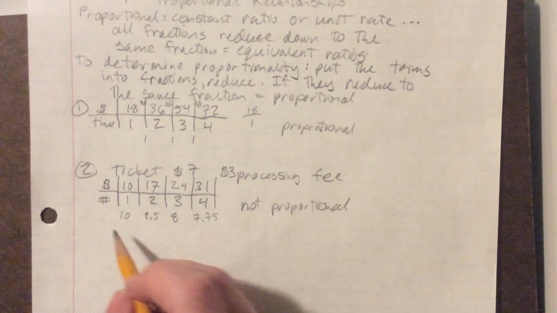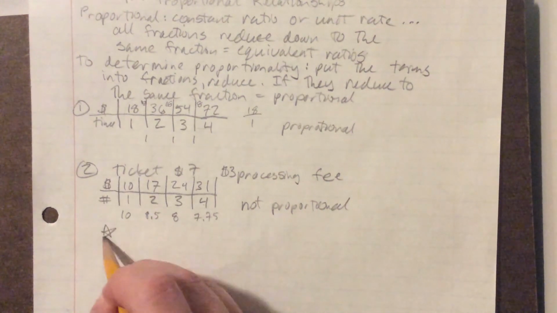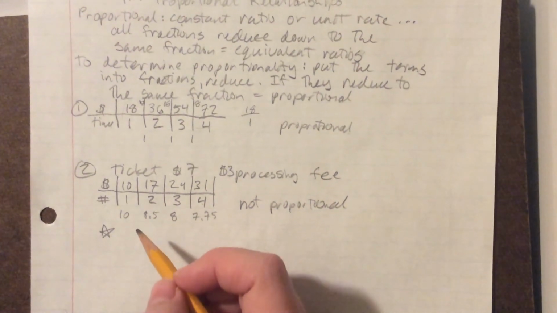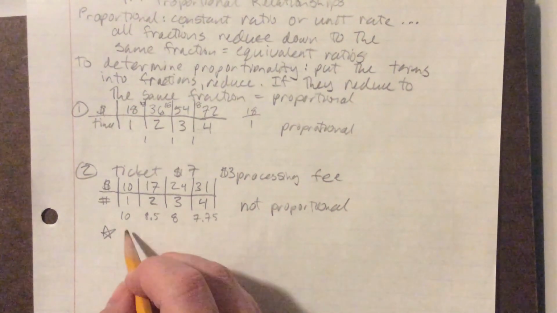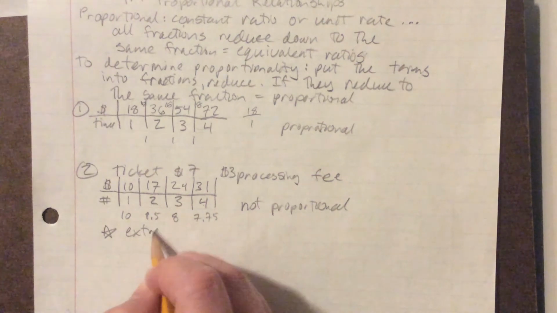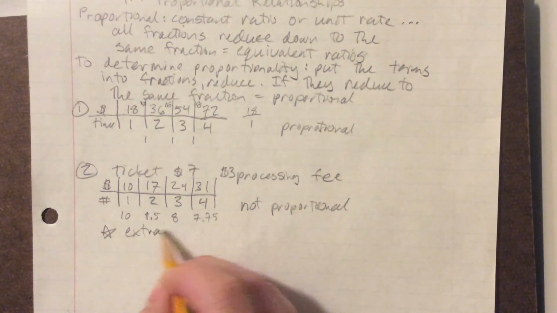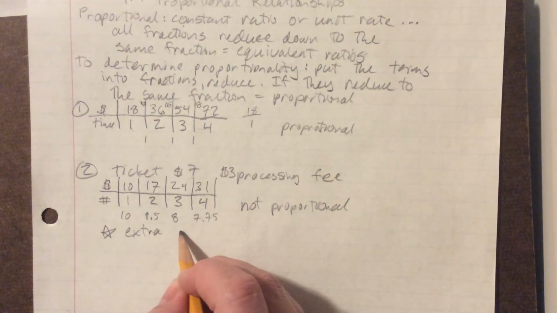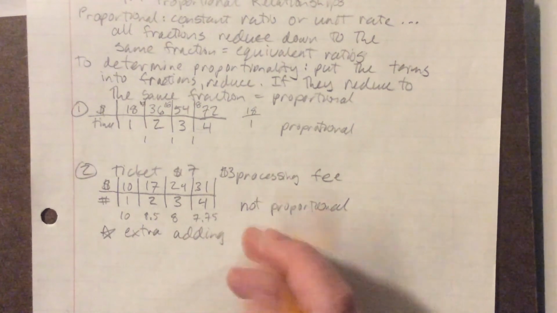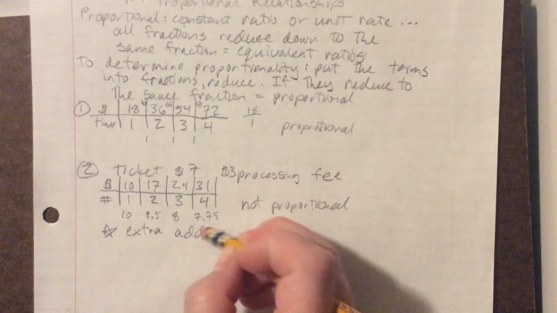Okay? And the key on this one, or really on any one of these, is if there is an extra something, extra money or whatever, added in. Oh, I can do this.